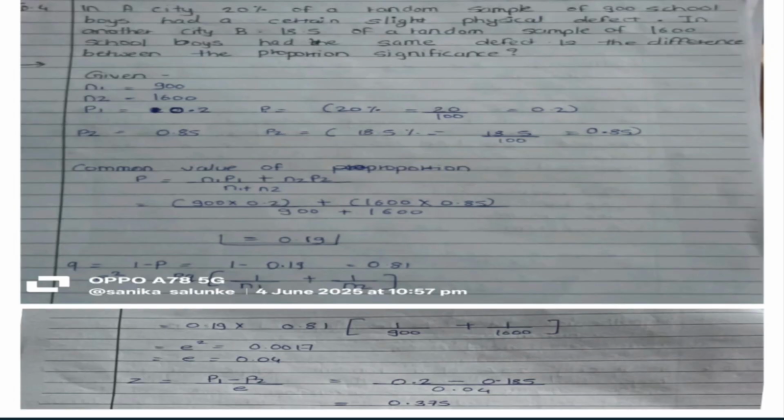In city A, 20% of a random sample of 900 schoolboys had a certain slight physical defect. In another city, B, 18.5% of a random sample of 1600 schoolboys had the same defect.